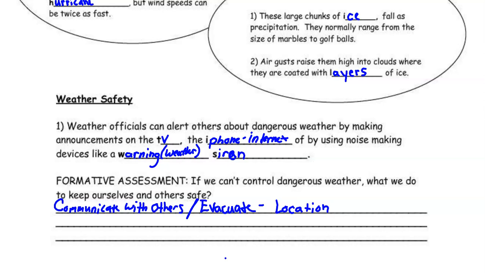If we can't control dangerous weather, which it seems as though many of the ones we just discussed above we cannot, what we do to keep ourselves safe is important. Communication with others is essential, and in one of the more devastating areas, you may have to evacuate your location, meaning move from one place to another. Weather can be dangerous, but if respected, it can be quite a sight.